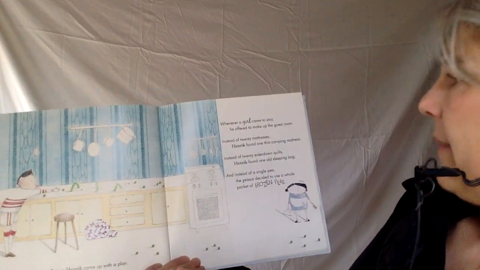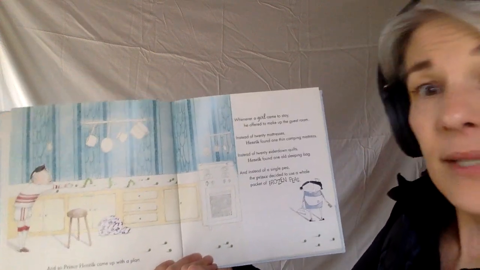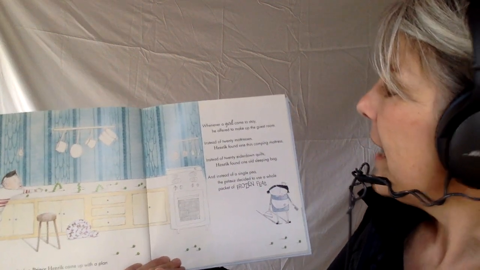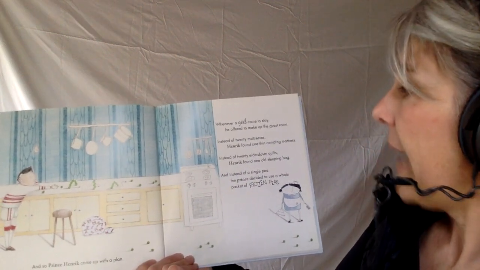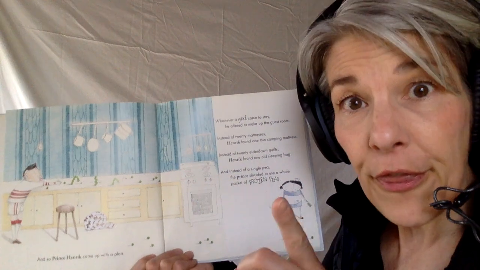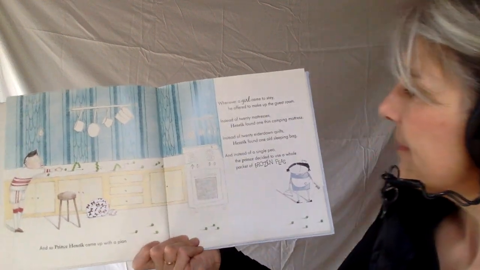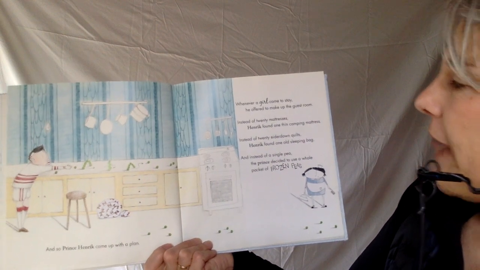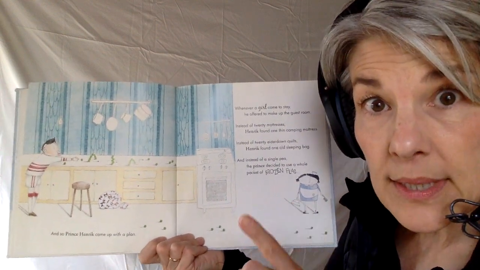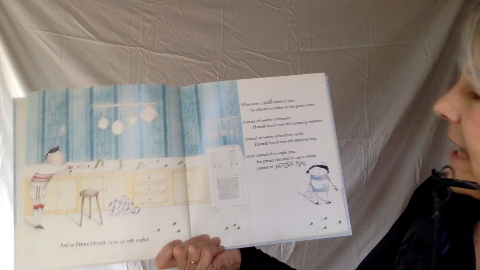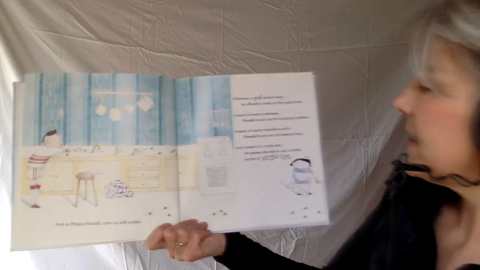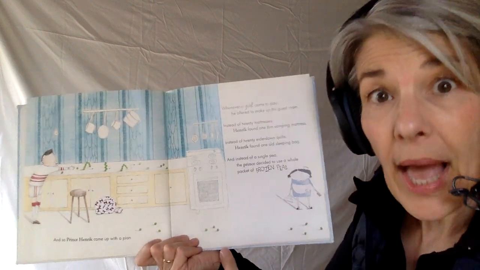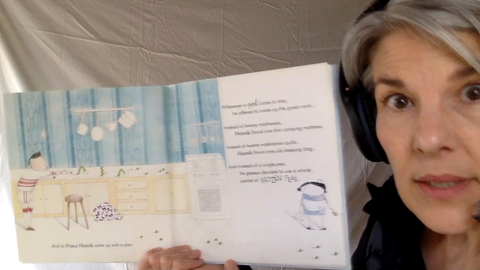Whenever a girl came to stay, he offered to make up a guest room for her. Instead of 20 mattresses, Henrik found one thin camping mattress. Instead of 20 eiderdown quilts, Henrik found one old sleeping bag. And instead of a single pea, the prince decided to use a whole packet of frozen peas.